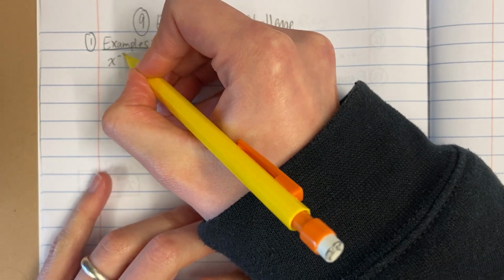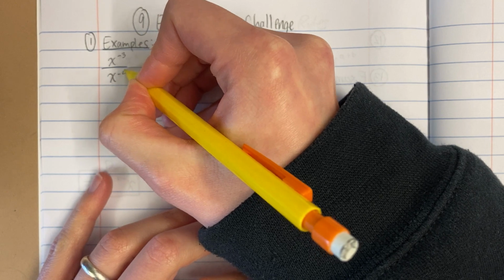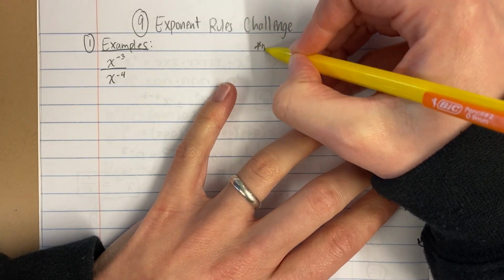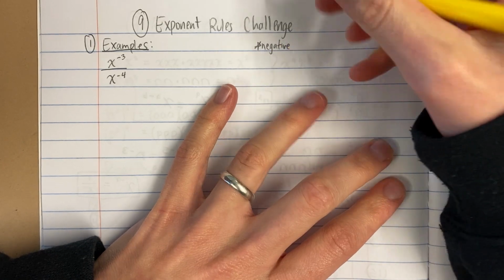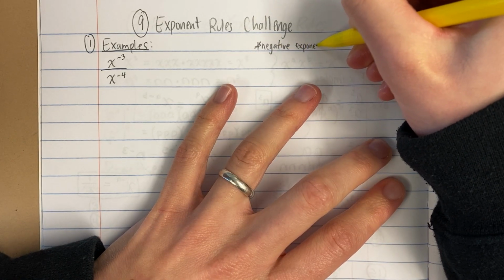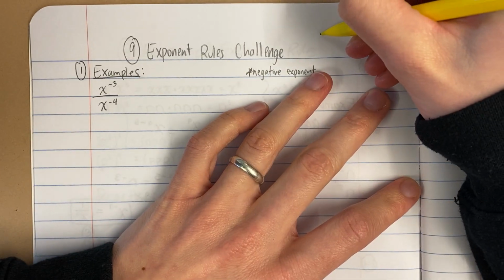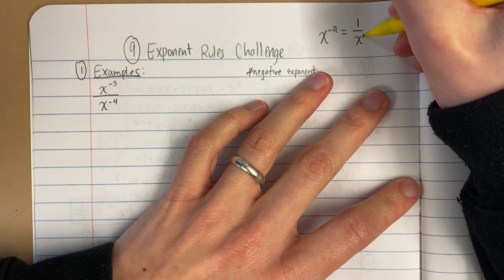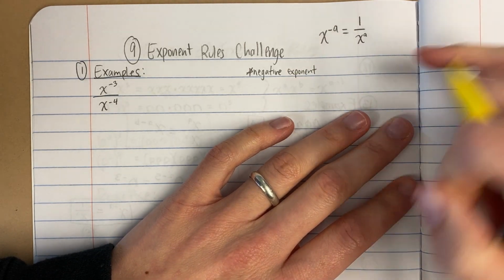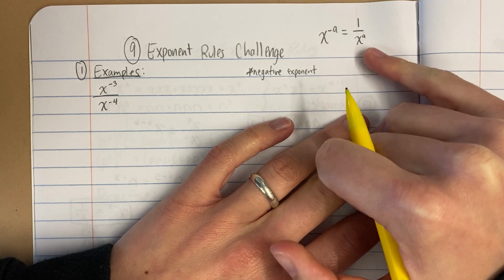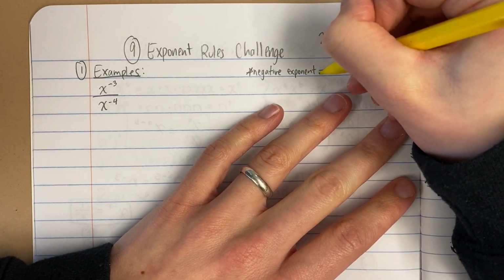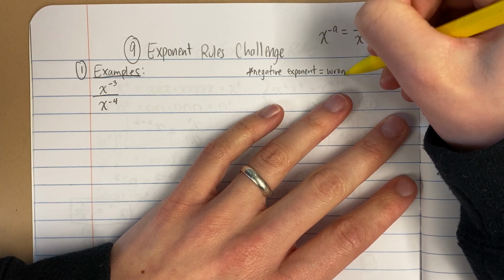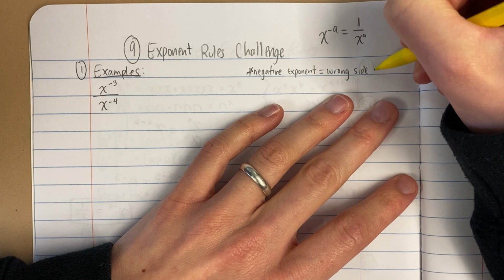So let's say I have something like this. Here is what a negative exponent means if it's in any part of a fraction. We already learned that x to the negative a is equal to 1 over x to the a. Now, what happens if the negative exponent is on the bottom of a fraction already? Then what does that mean? It means that whatever has a negative exponent is on the wrong side of the fraction.